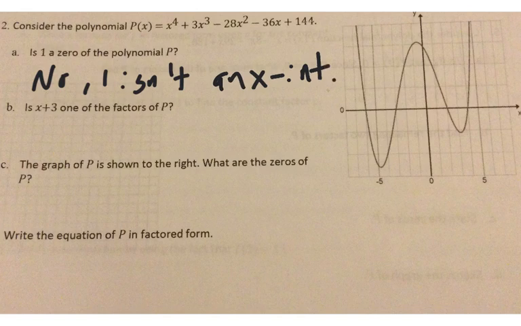Is x plus 3 one of the factors? So if x plus 3 is a factor, then that means negative 3 must be an intercept. Because again, think about solving this. If x plus 3 was equal to 0, then x would equal negative 3. It appears it is an x-intercept. So because negative 3 is an x-intercept, then x plus 3 is a factor. Yes, because negative 3 is an x-intercept.